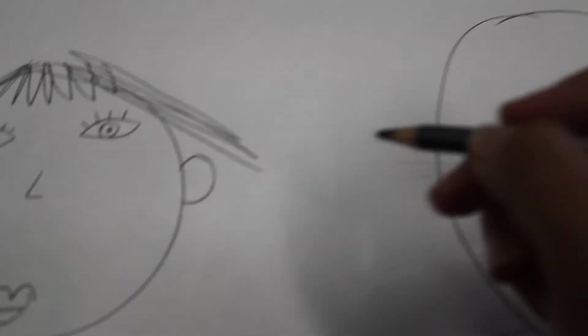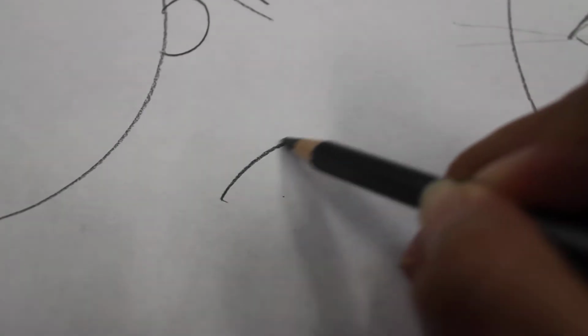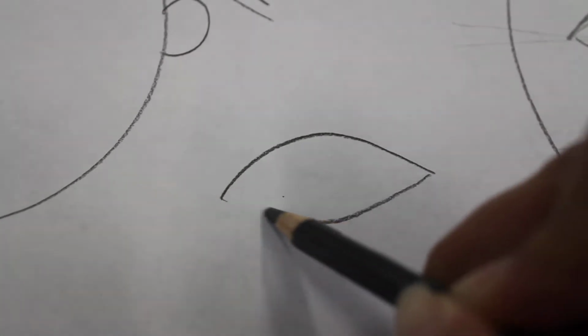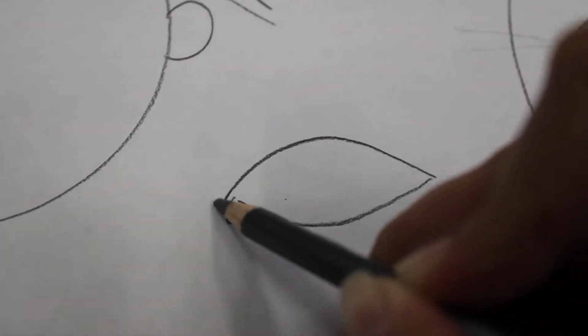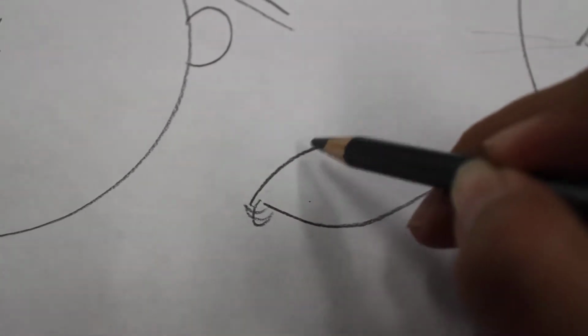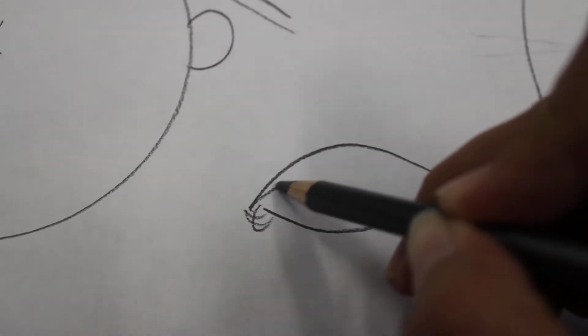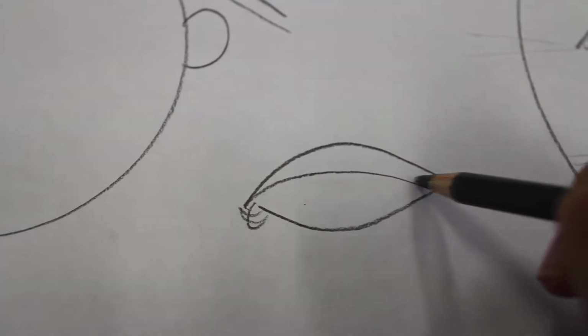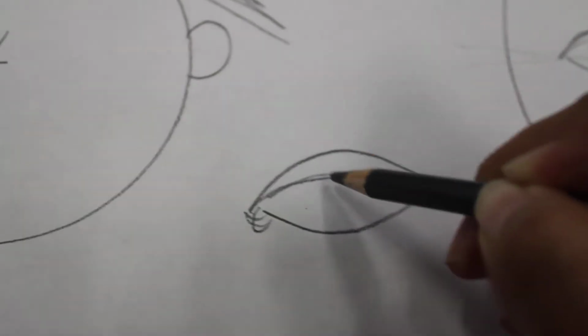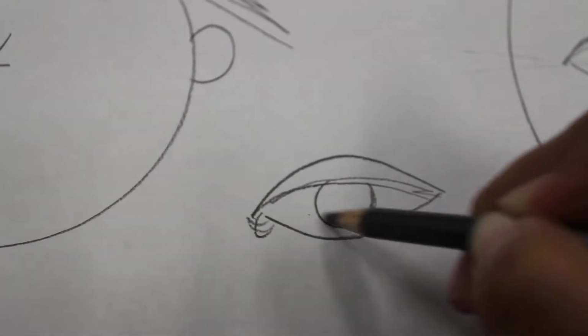Here's a little insight. When you draw an eye, you want to draw a football shape, and then you have a little tear duct. Now, we don't want the eye to look surprised, so we're going to do a little bit of an eyelid. That's up to you. And the iris of the eye.